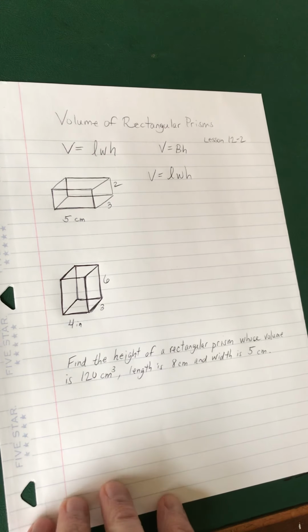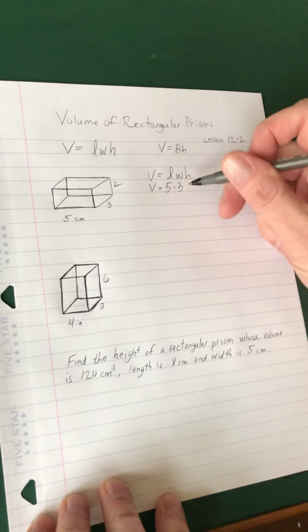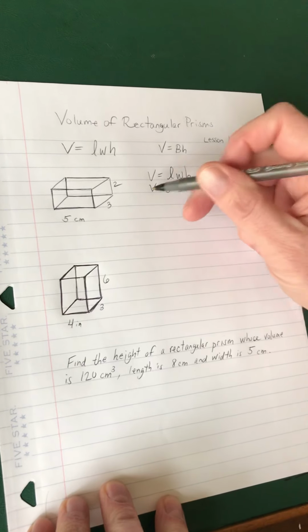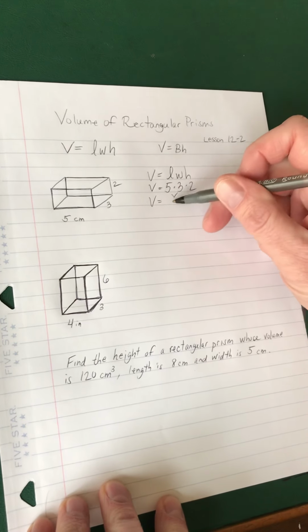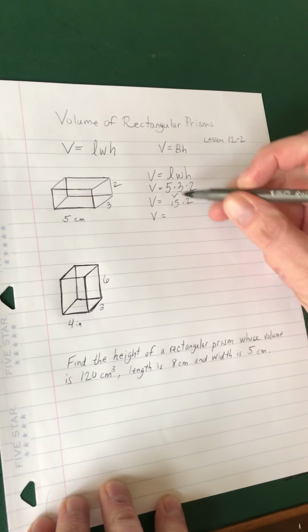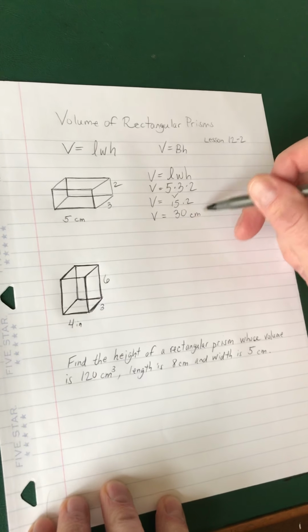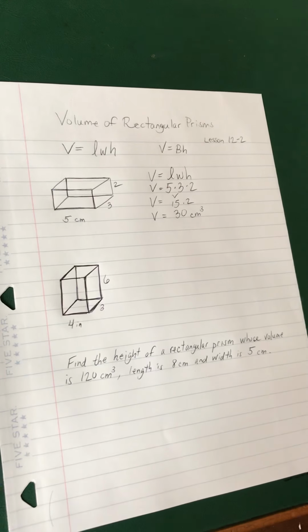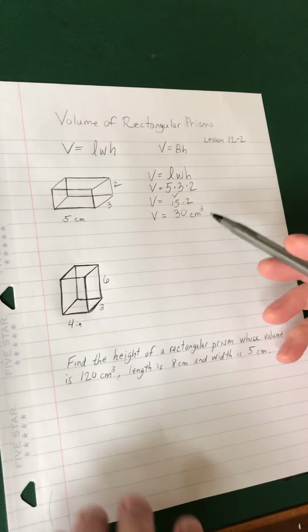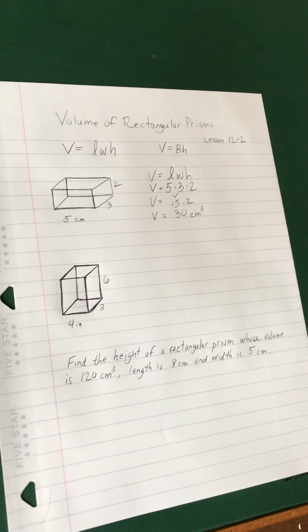All right, so let's plug in. We said the length was 5, the width is 3, and the height is 2. So, 5 times 3 is 15, and then 15 times 2 is 30. So the volume of this rectangular prism is going to be 30 cubic centimeters. So volume is in cubic units, and you're going to denote that with that cute little 3 there. Obviously you guys recall that area is in square units. Well, again, volume is in cubic units.